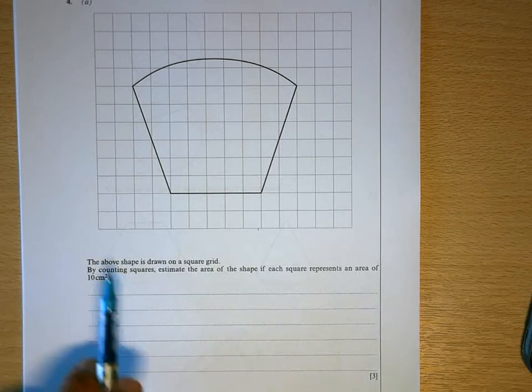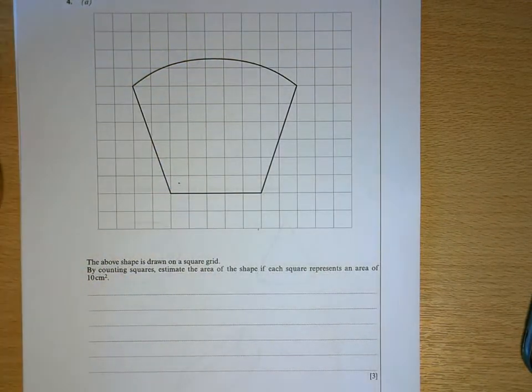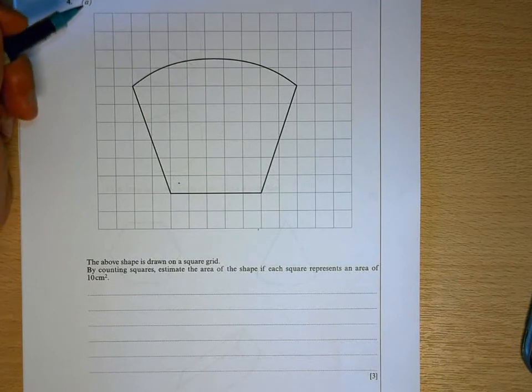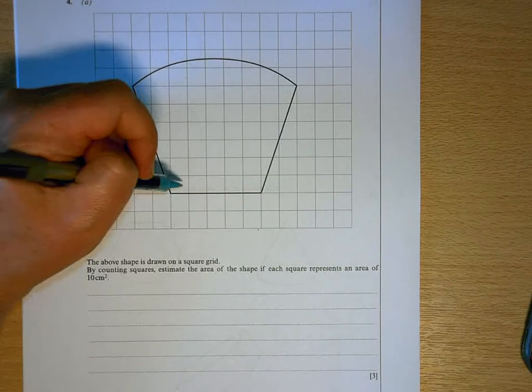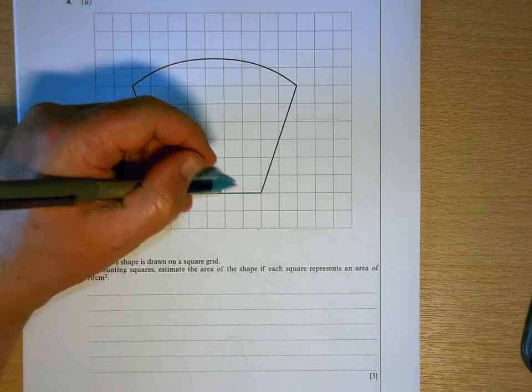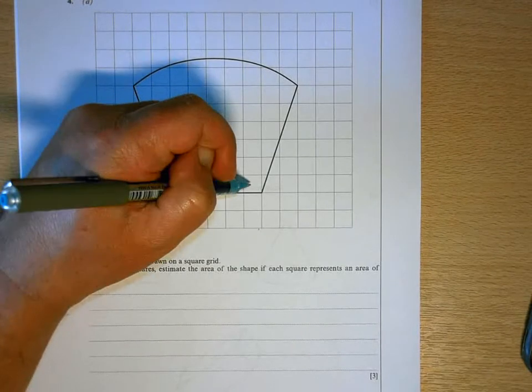So first of all, we'll count the squares, and what you do is you basically count anything that is more than half covered. And to show you a method, just put a little mark in it, or you can put numbers in as a running total as you go. So 1, 2, 3, 4, 5.